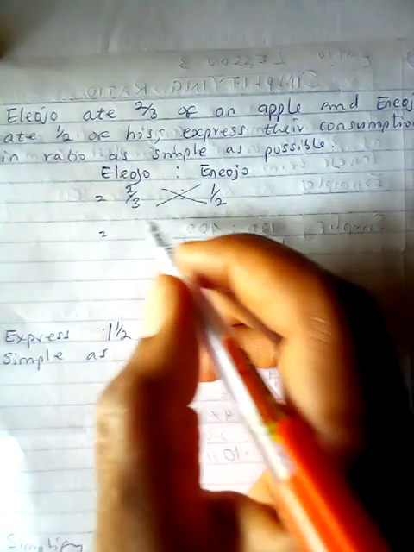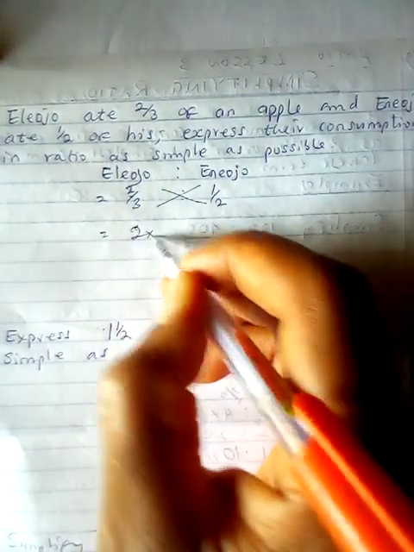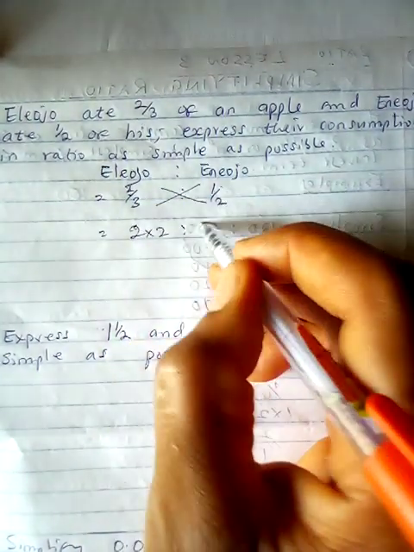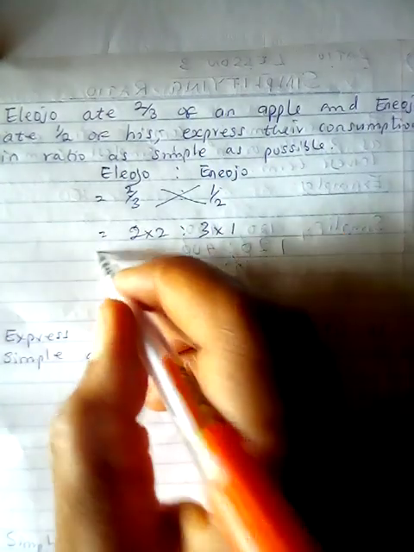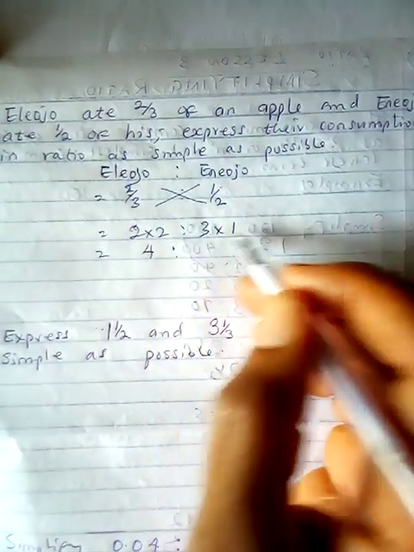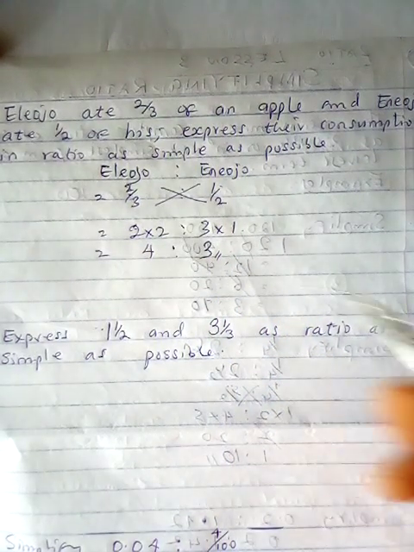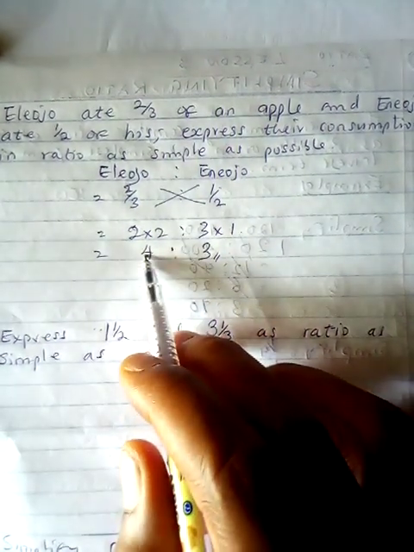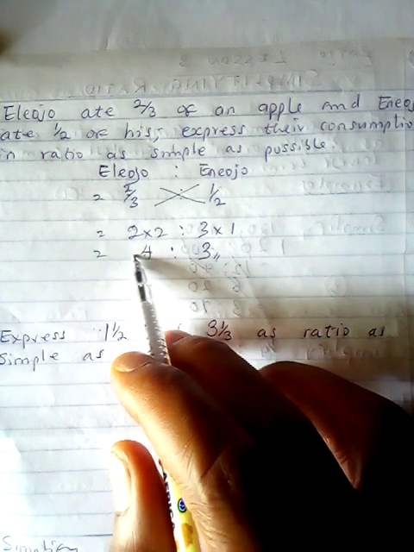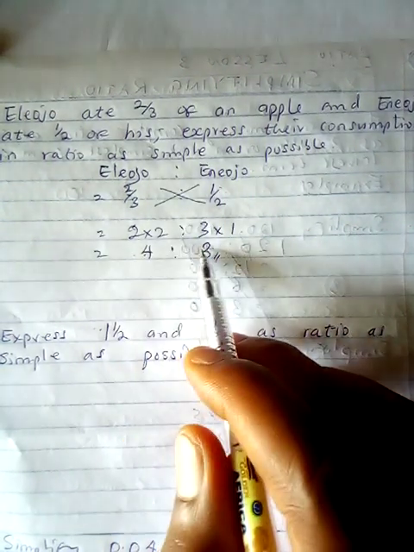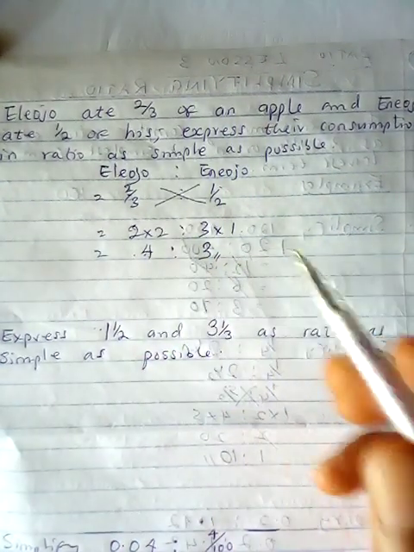So these 2 multiplied by these 2, we're going to have 2 times 2 ratio 3 times 1. This gives us 2 times 2 is 4, and 3 times 1 is 3. So this is the ratio of the consumption of the apple, 4 ratio 3.